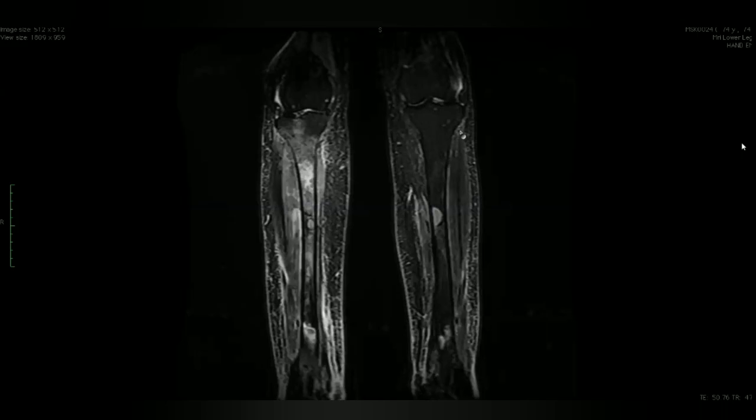Sir, this is the coronal fat suppressed T2 weighted MRI sequence. How do you know it's T2? Sir, I'm able to appreciate some fluid in the joint space, which is hyperintense. STIR can give you hyperintense fluid there as well. How do you know this is T2 and not STIR? Sir, then it must be STIR because the bone marrow signals are also hyperintense.